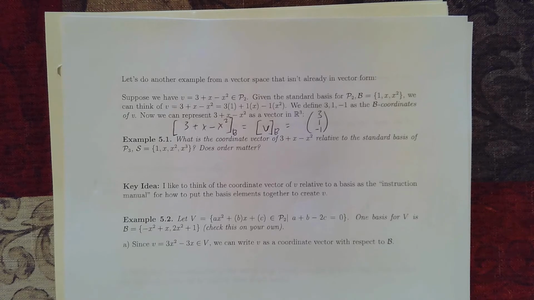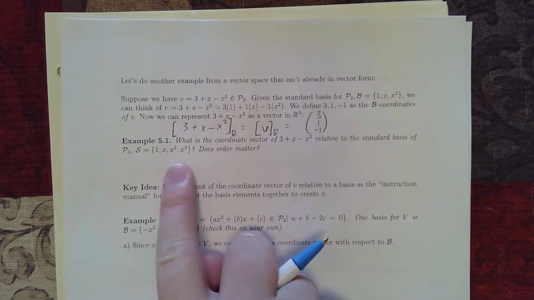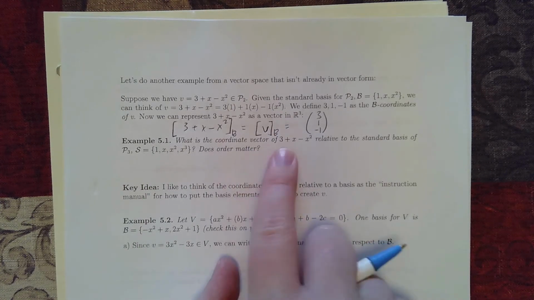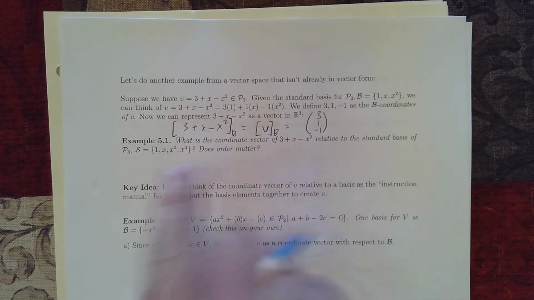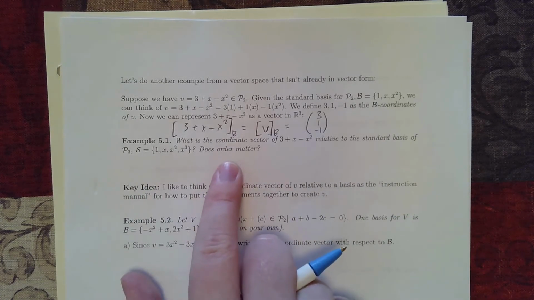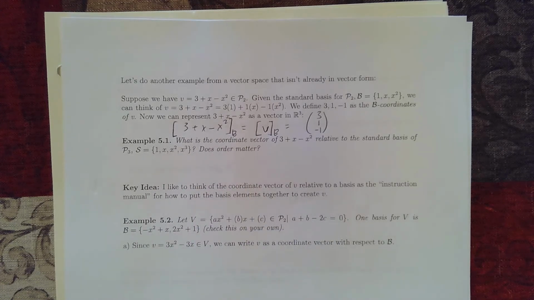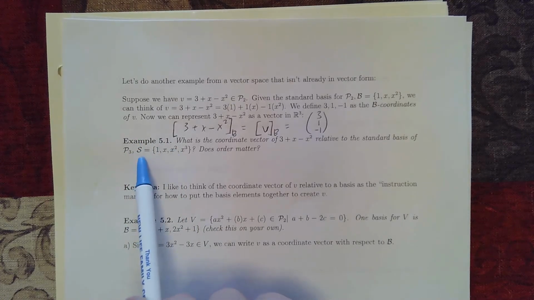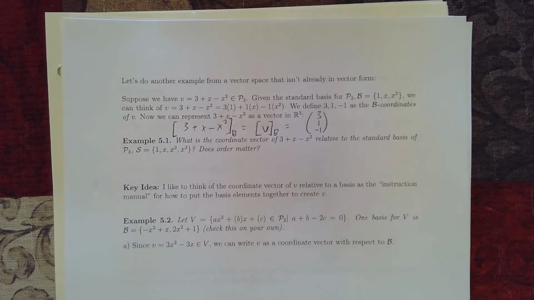So here we want to talk about what the coordinate vector will be for 3 plus x minus x squared relative to the standard basis for P3, and then we want to know if order should matter here. So take a minute and see if you can tell me what the coordinate vector is with respect to the basis S, and then we can talk about if the order matters. All right, you tried it?